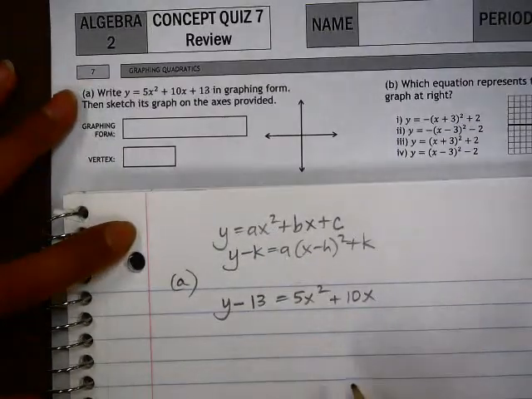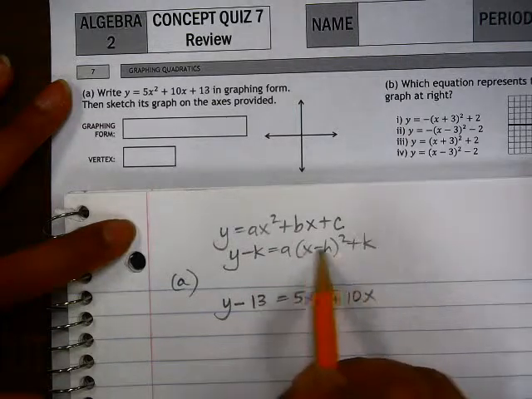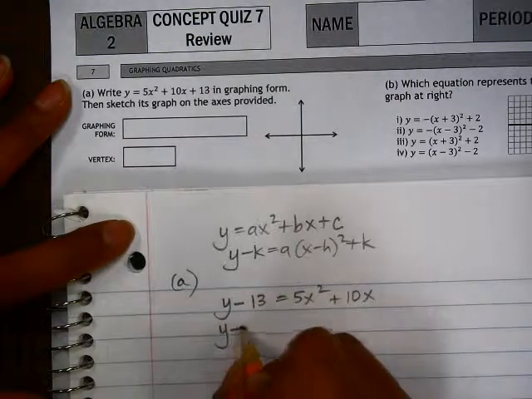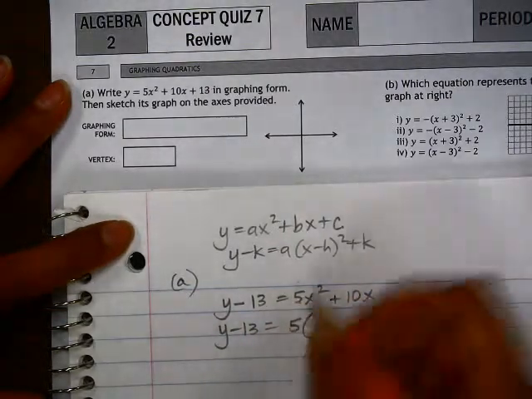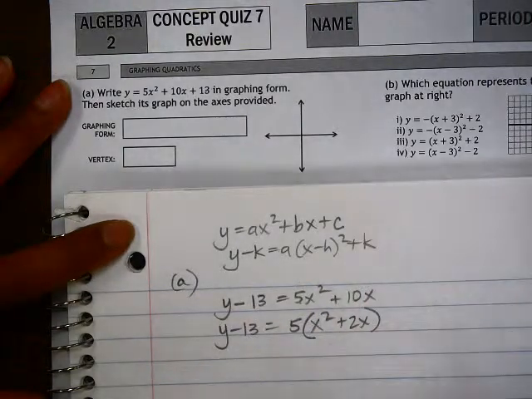And we're trying to complete the square, which means we're trying to get a trinomial here that will factor out to look like this. Before I do that, I'm going to factor out the a value. In this case, a is equal to 5. So taking that out, we get 5 times x squared plus 2x.